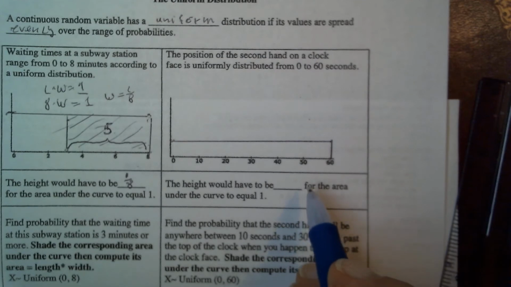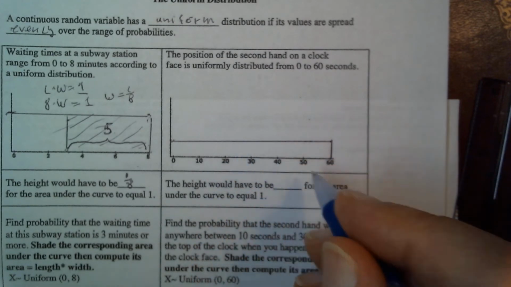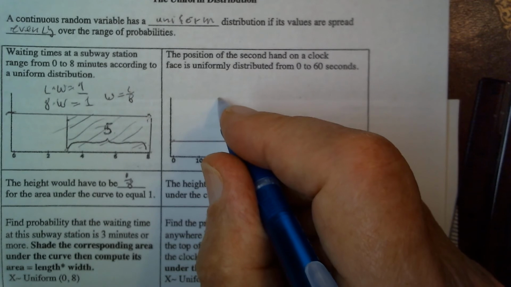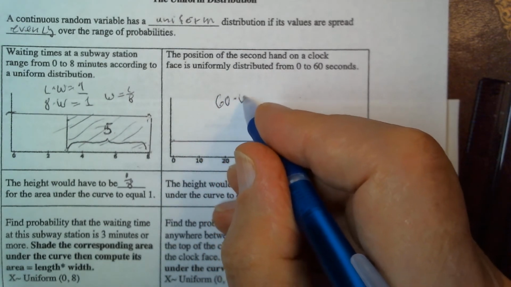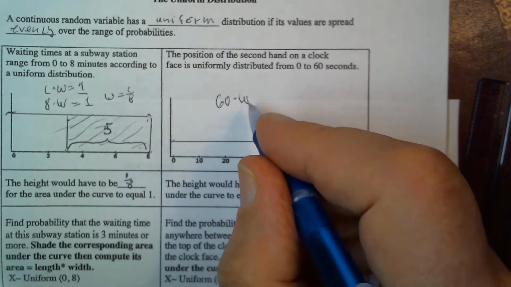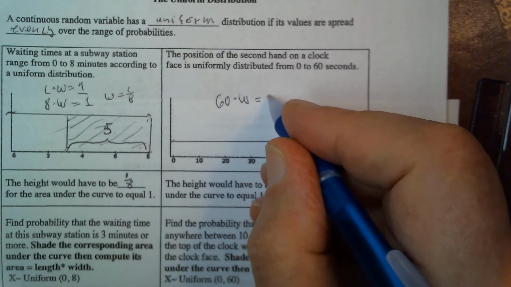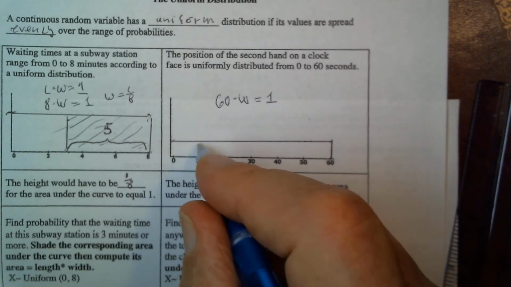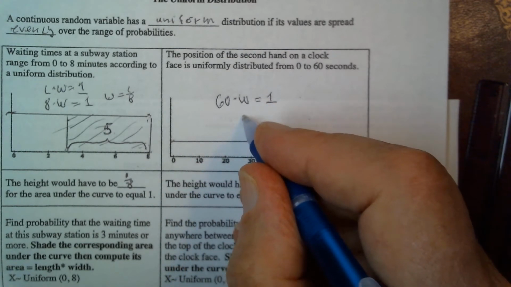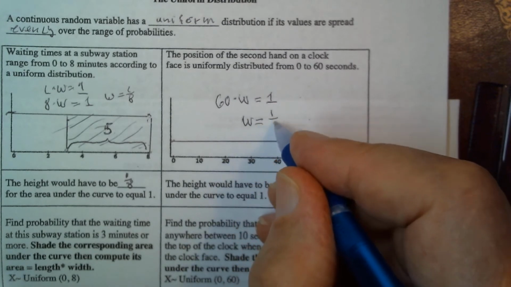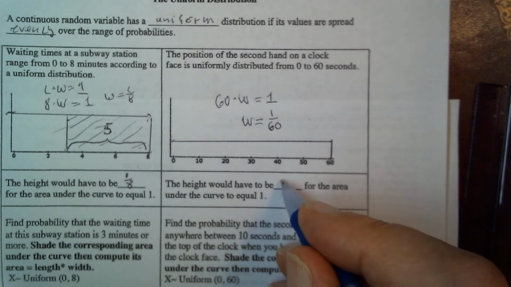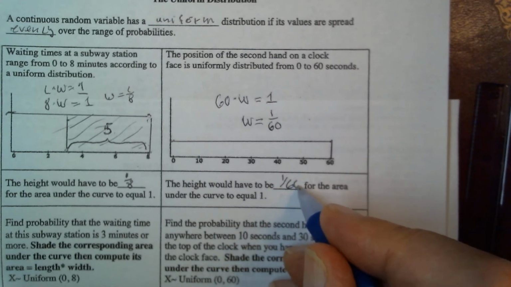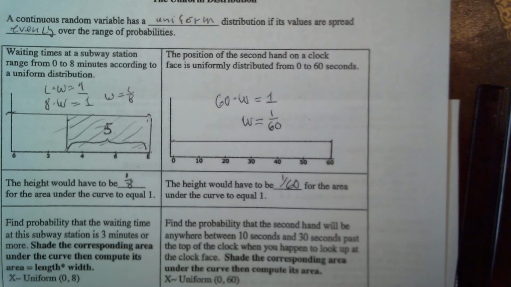We know the length is equal to 60. And the width we don't know, but we know that the product of length times width equals 1. The area has to equal 1. So therefore the width is equal to 1/60, 1 divided by 60. So the height would have to be 1 divided by 60. And this way the area under the curve is equal to 1.